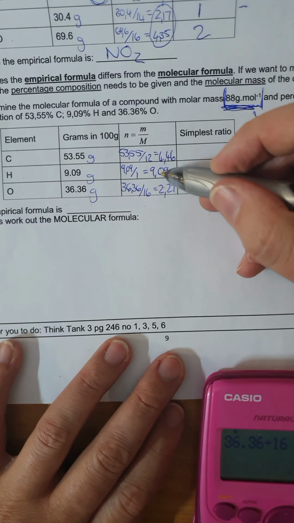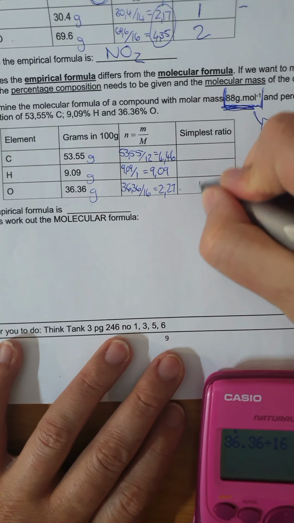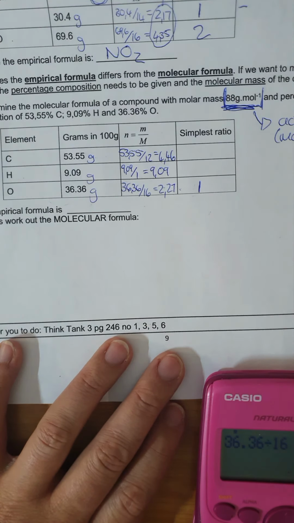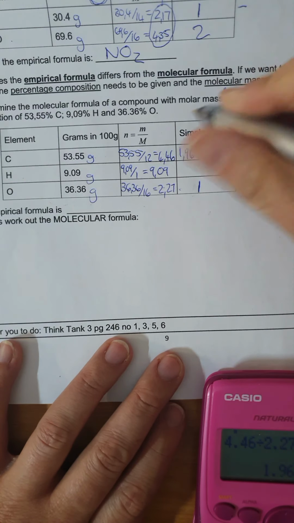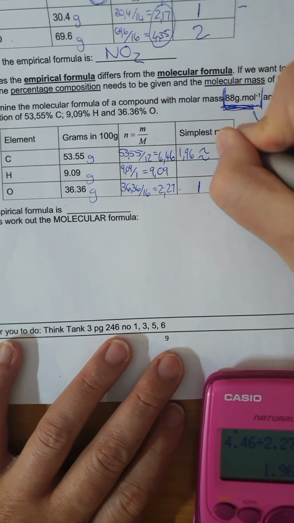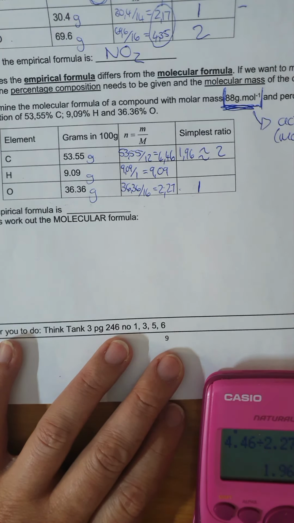Okay, how do I get the simplest ratio? You take each one and you divide it by the smallest one. So that's going to be the 1. 4.46 divided by 2.27, and I get 1.964777. So we can approximate that to 2. Okay, we need a whole number here.